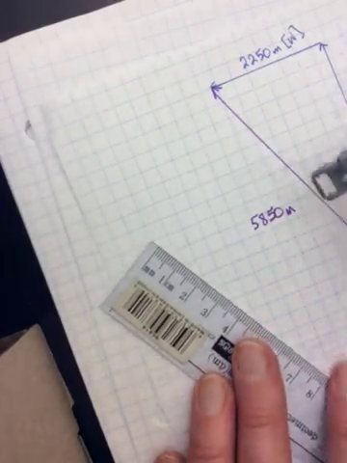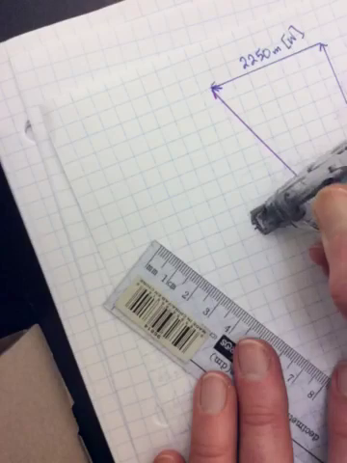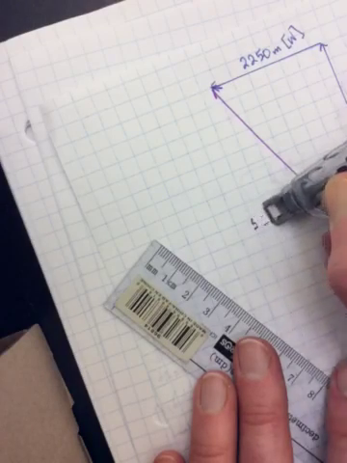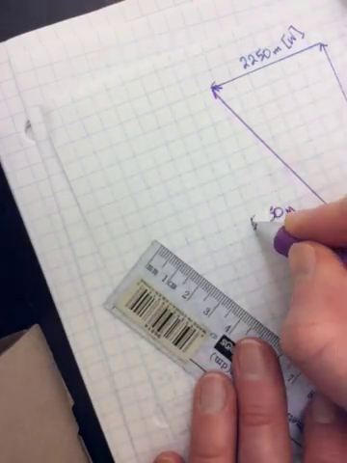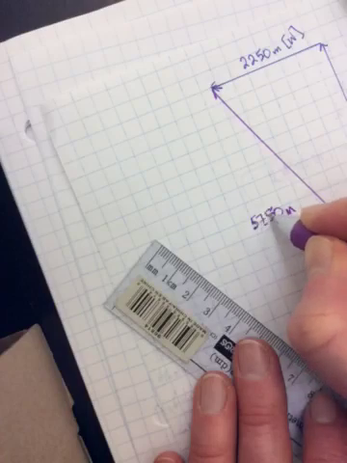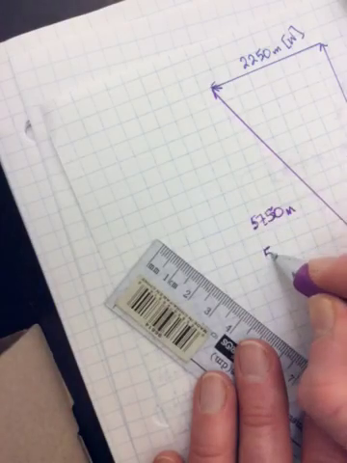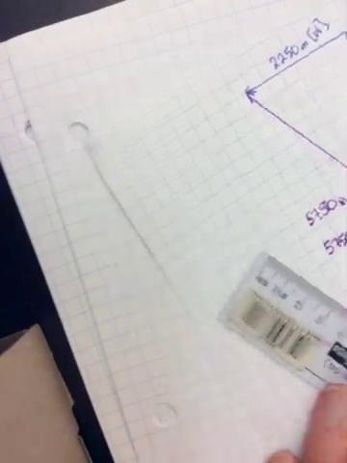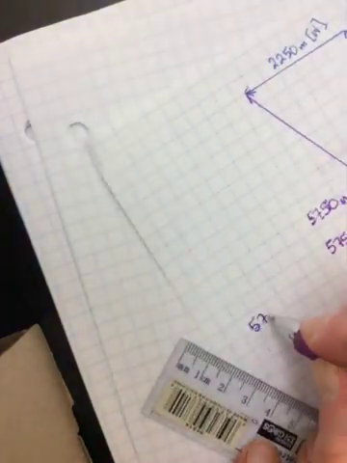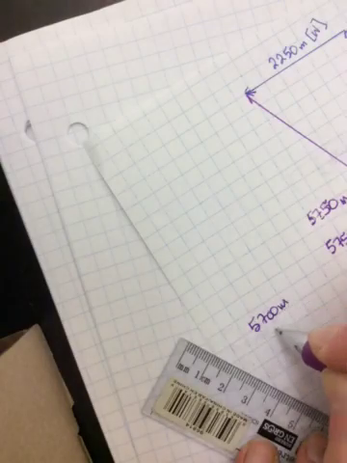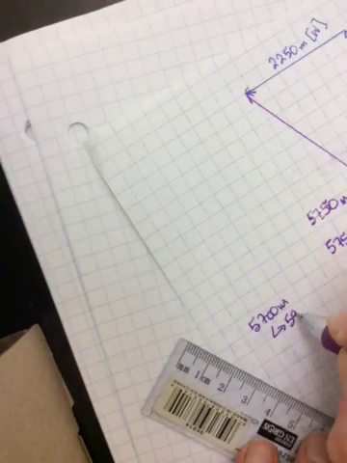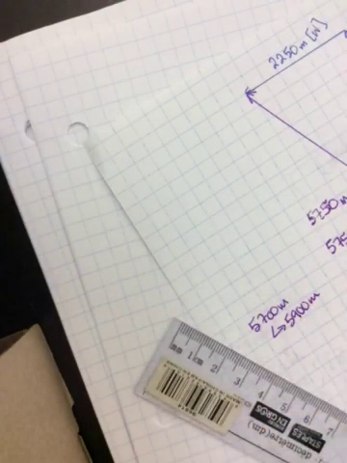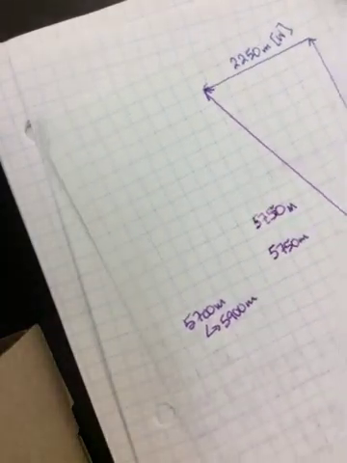I do well in my head. So 5,750. Probably anywhere between 5,700 and 5,900, depending on your scale, would be something that was acceptable.